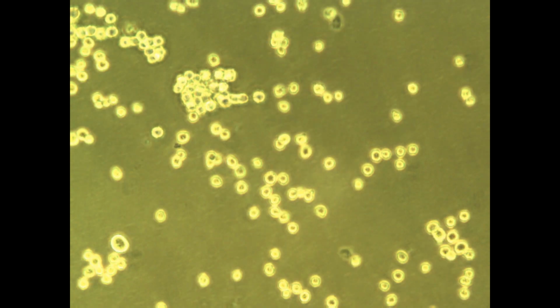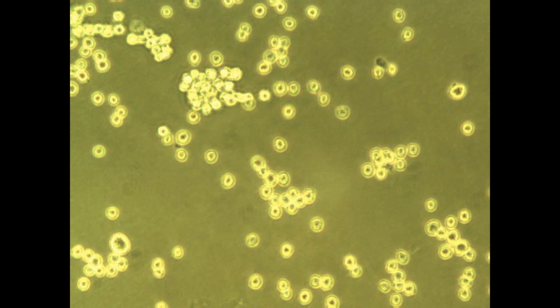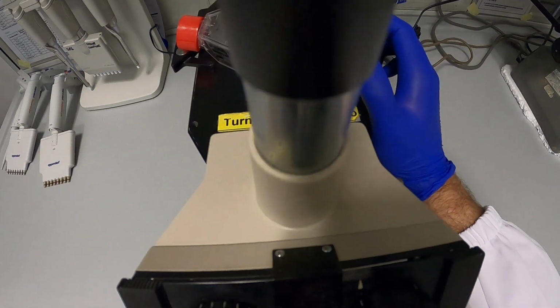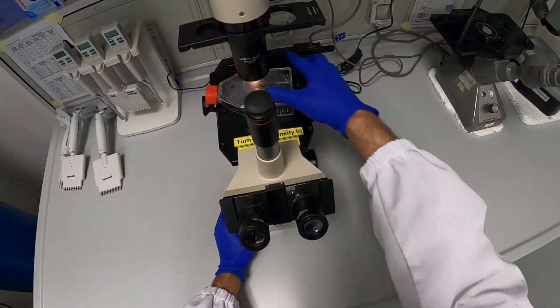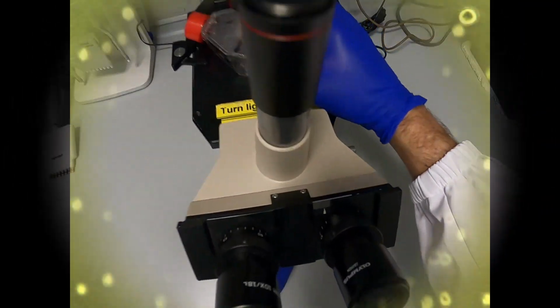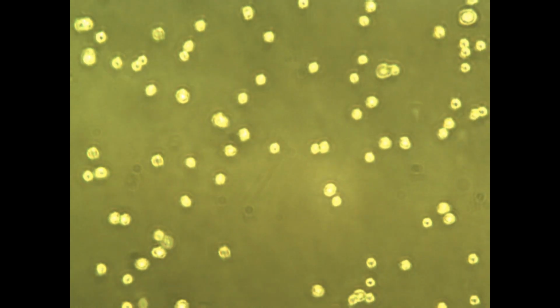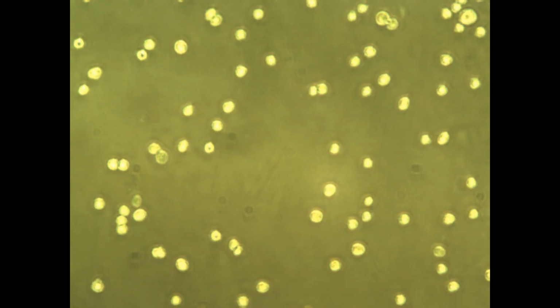Let's zoom in, just change the magnification, focus. Yes, indeed, they look completely different, don't they? They're rounded up and many of them are floating. So in order to convince them to really let go, just bash a little bit on the table and place them again under the microscope, and you see more or less all of them have detached.